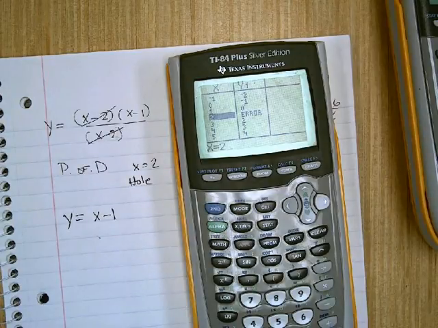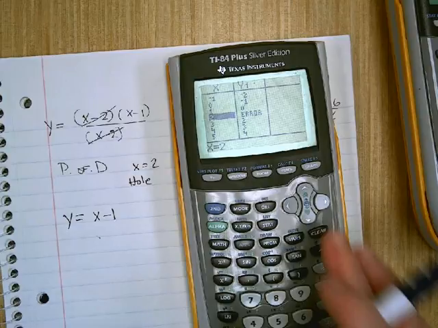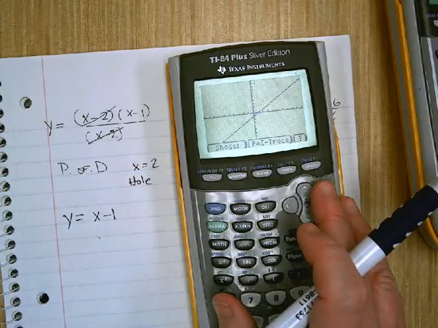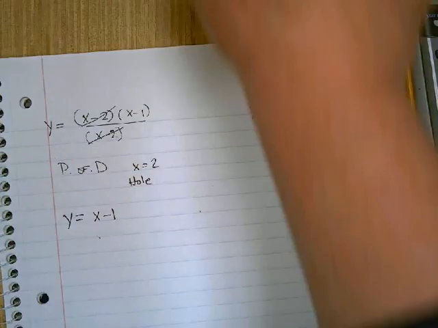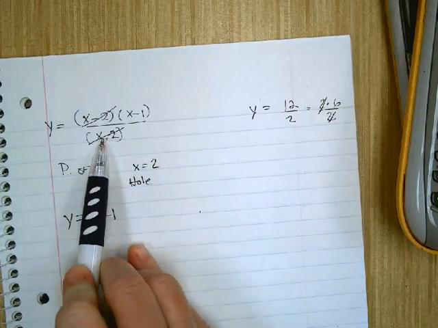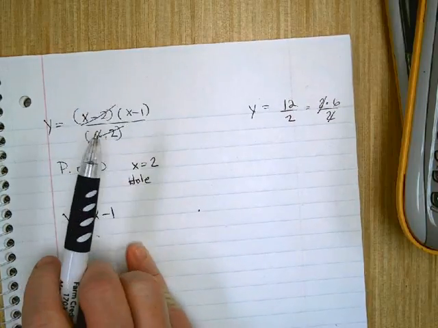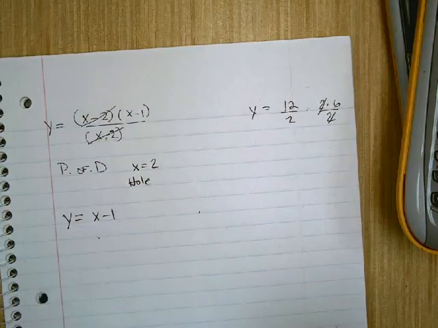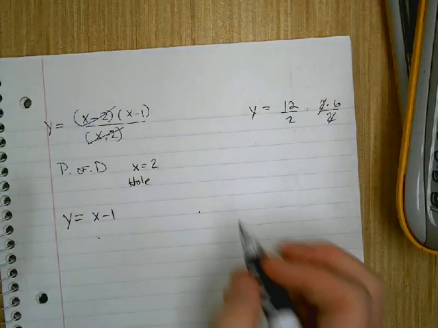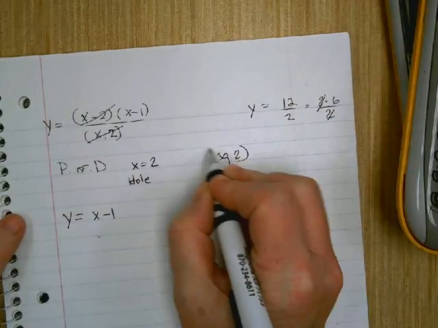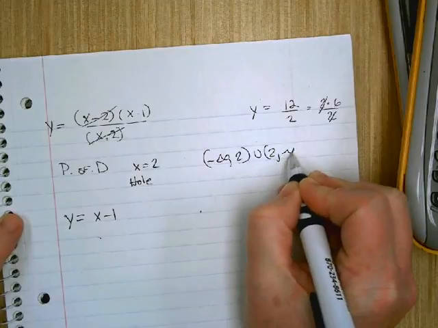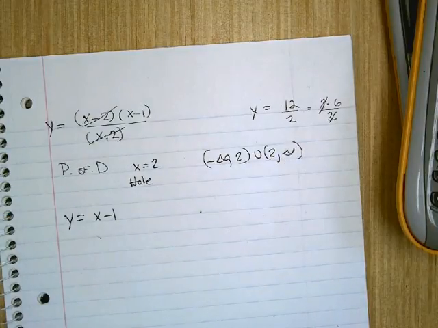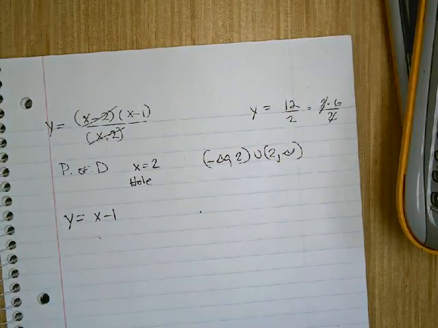Why does it tell you there's an error? Because there's a hole. It's supposed to go there too, but it doesn't because there's a hole. Because if it were 2, it would make the denominator 0. We can't have that. Here's your domain: negative infinity to 2 in union with 2 to infinity. The graph is not sophisticated enough to show us the hole, but we would draw one if we were graphing it. We would just draw a circle and have the line run in that direction.